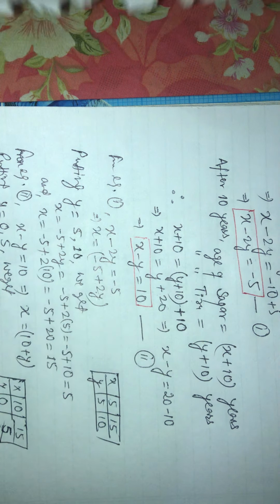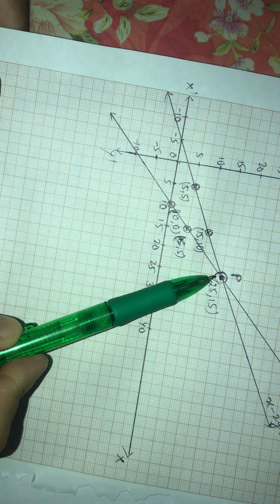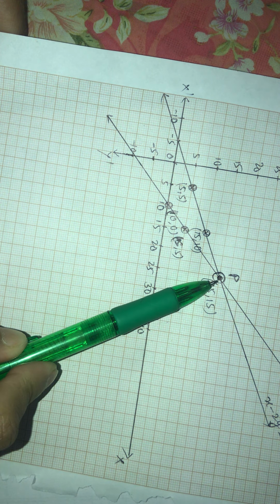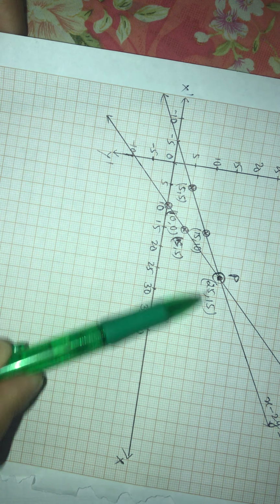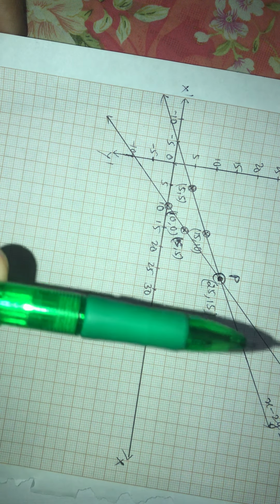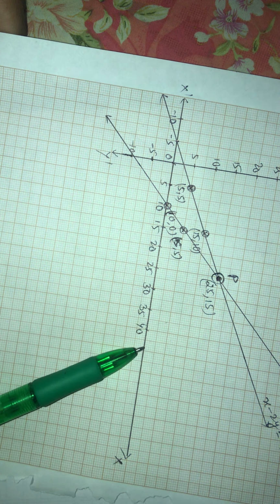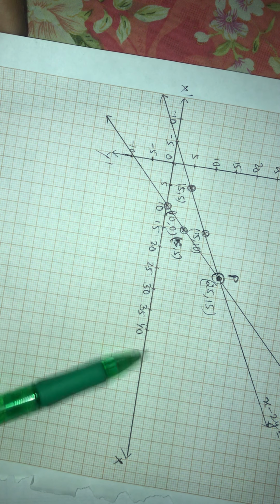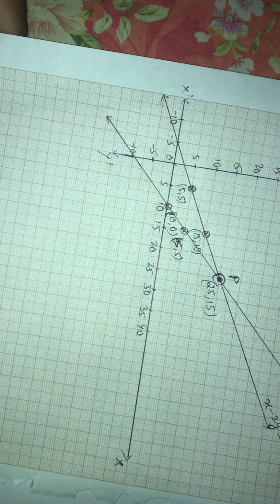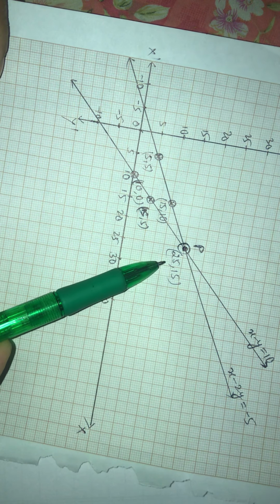Okay, so it's very simple to find the solution from the graph. If graphs are intersecting, you'll get a unique value, one solution, one value for x, one value for y. So we found it here. And as we discussed earlier, if lines are parallel, you will never get values of x and y, and if lines are coinciding, you will find infinite values of x and y. Okay, so here it is clear that x is 25, y is 15.